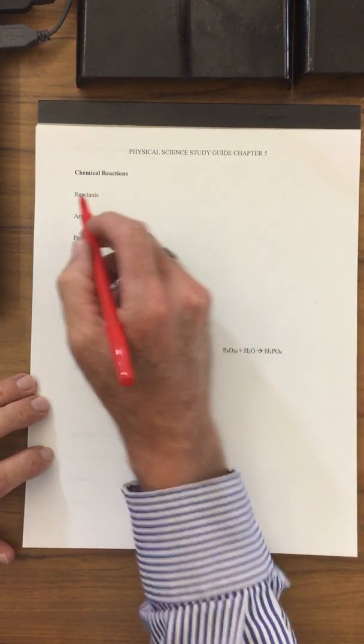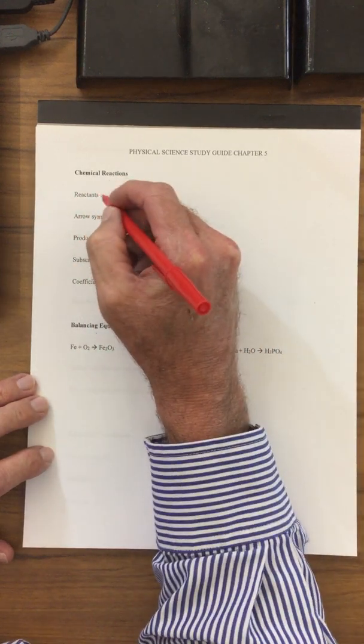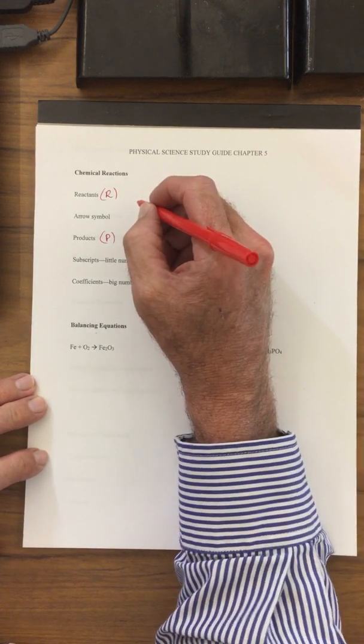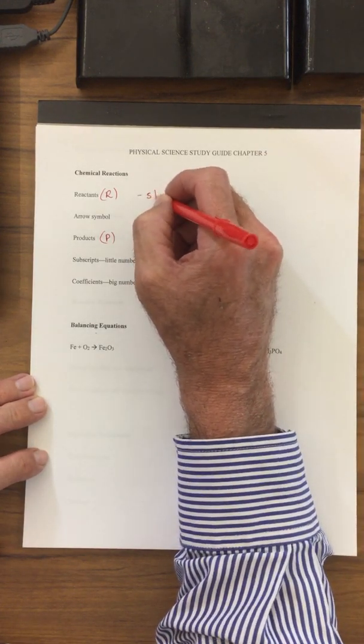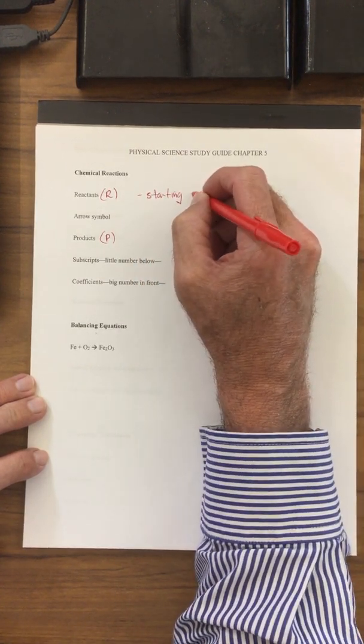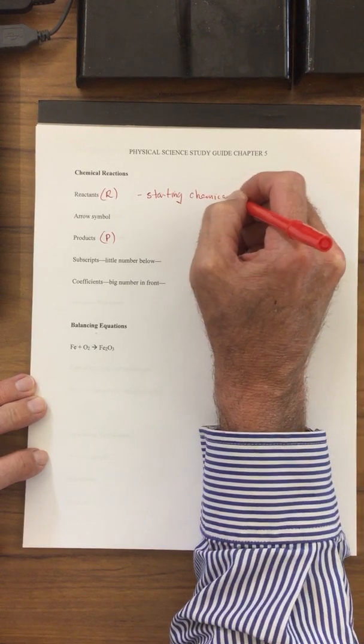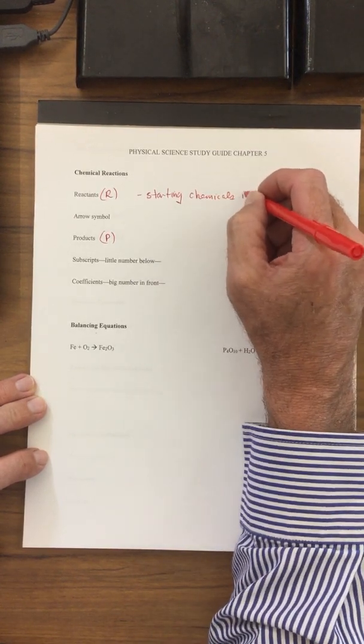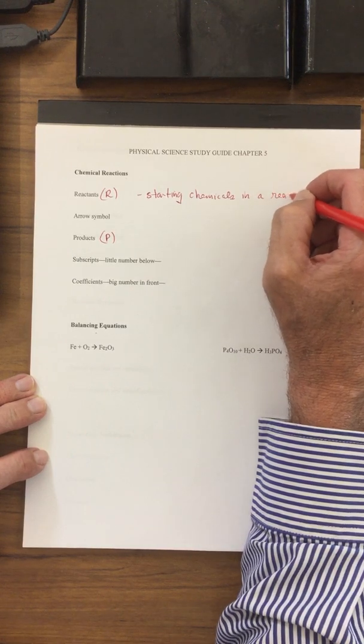So every chemical reaction has to have something that it's starting with and something that it becomes. What it's starting with is called the reactants. So if we can just say that this is going to be my capital R for reactants for a symbol, and they become the products, capital P down here. So your reactants, these are your starting chemicals in a reaction. It's the things that are reacting. Starting chemicals in a reaction.